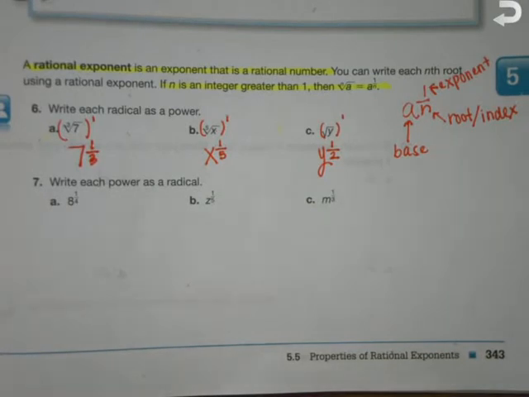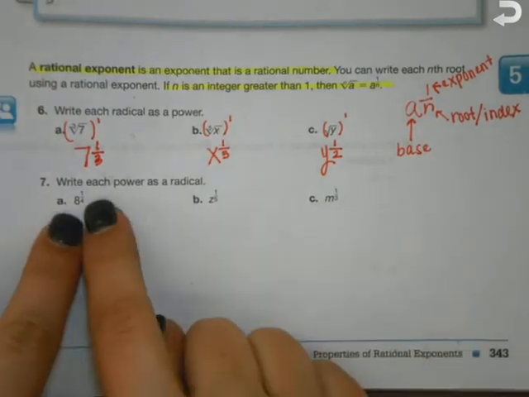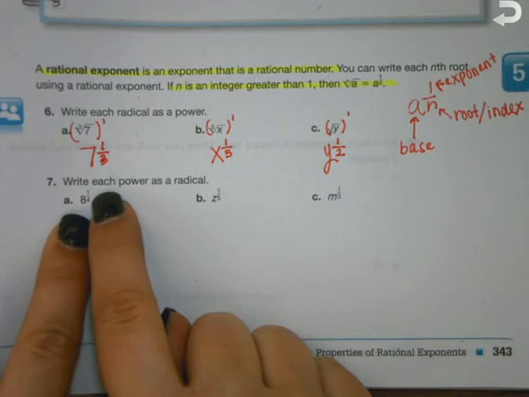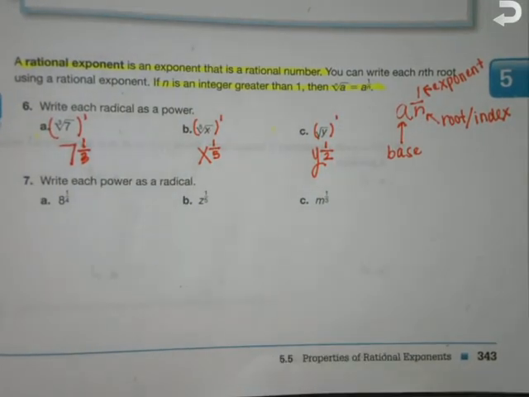So what I'm going to have you guys do is I'm going to give you like 2 minutes. I'm going to have you do number 7 on your own. It's the exact same thing as number 6, but you're going the other way. So you're going to write each power as a radical this time. Okay?